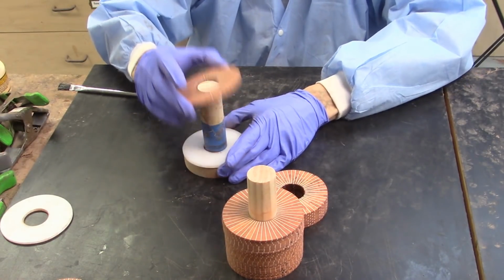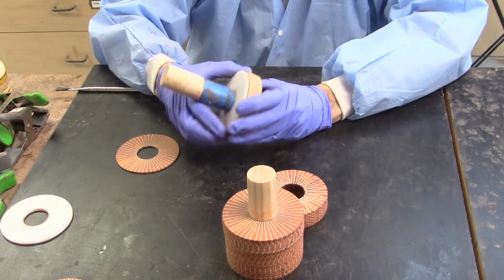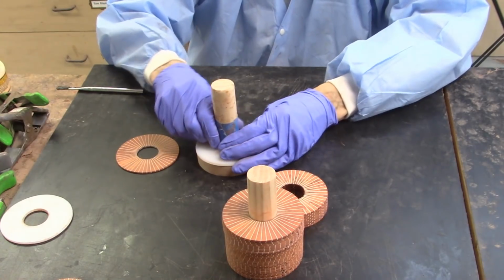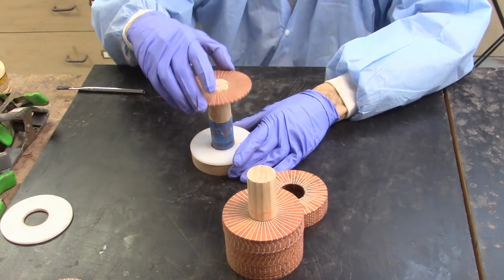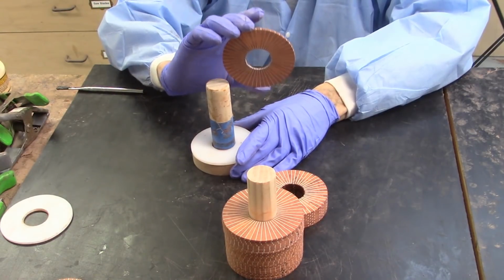So I have a jig here I made. It's consisting of a dowel into a block to keep it nice and straight. A little bit of tape here to get the exact size, and it's the exact diameter of my inner ring.